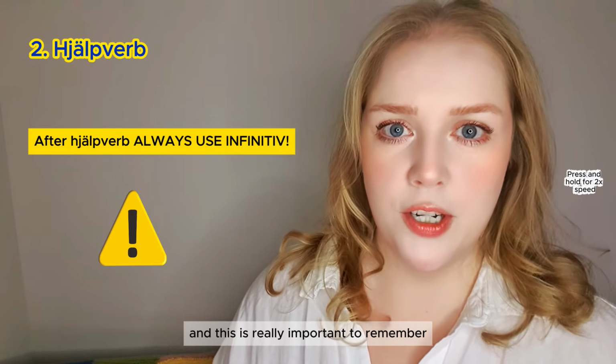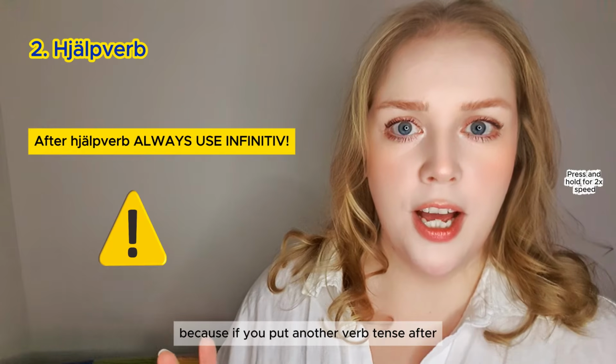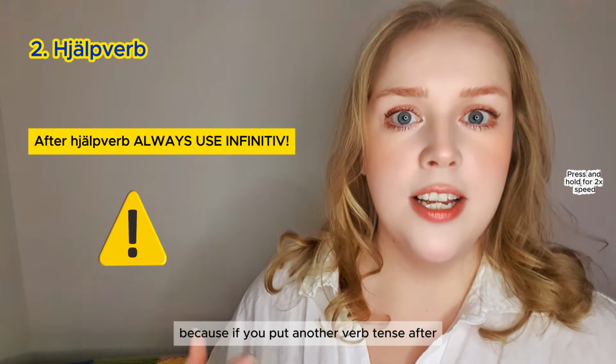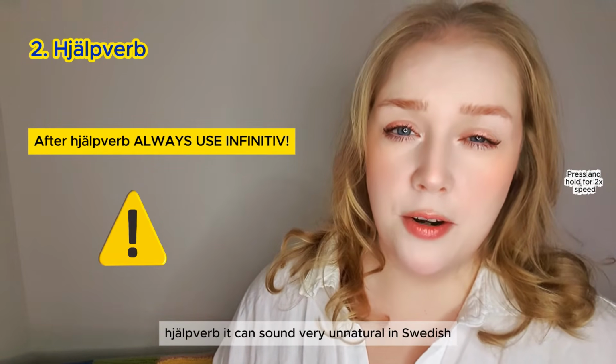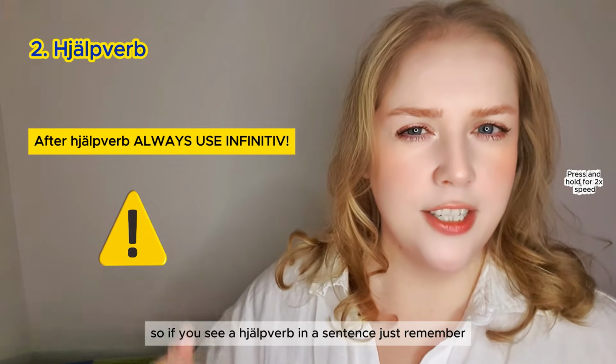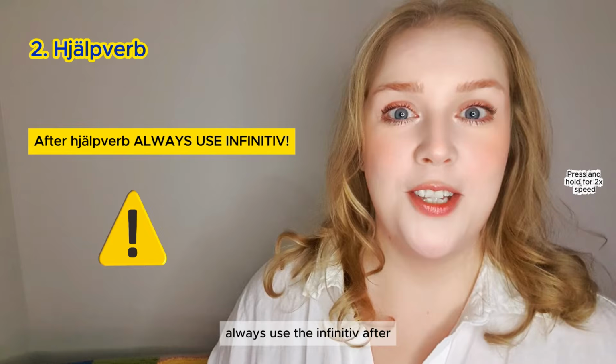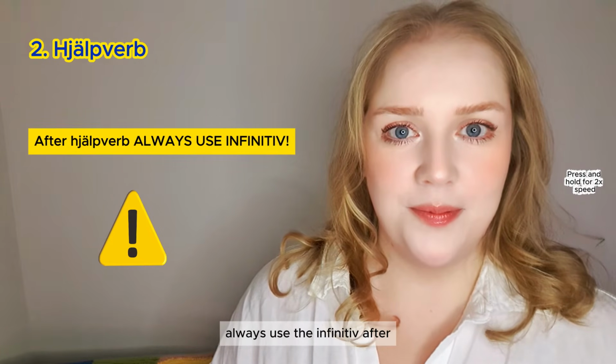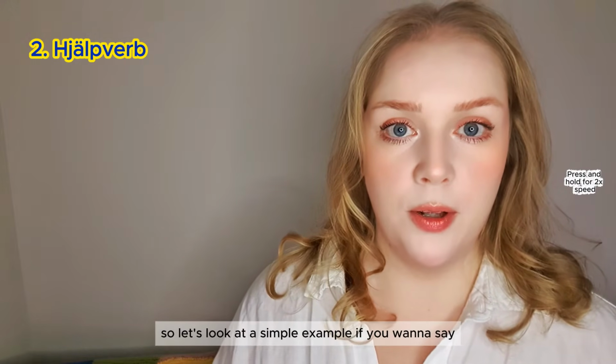And this is really important to remember, because if you put another verb tense after hjälpverb, it can sound very unnatural in Swedish. So if you see a hjälpverb in a sentence, just remember, always use the infinitive after. So let's look at a simple example.